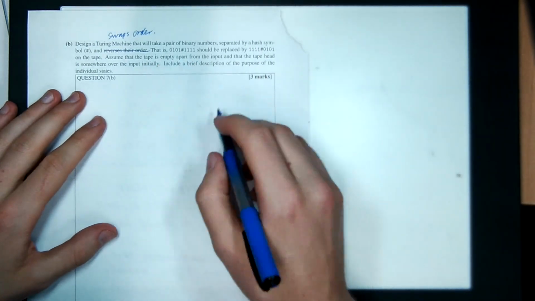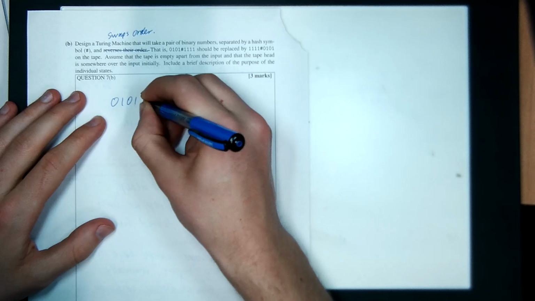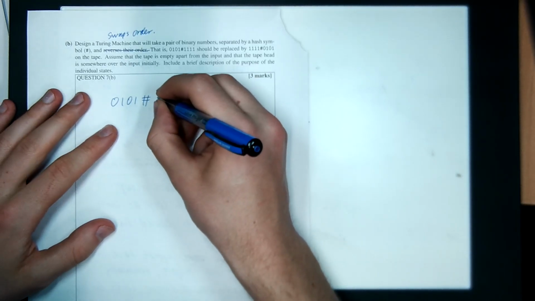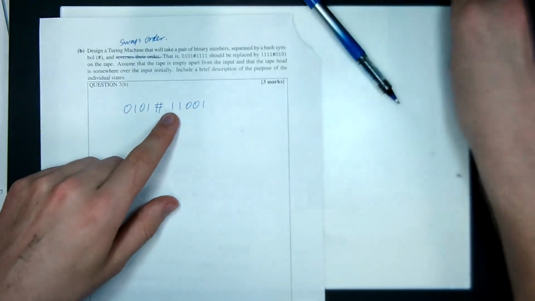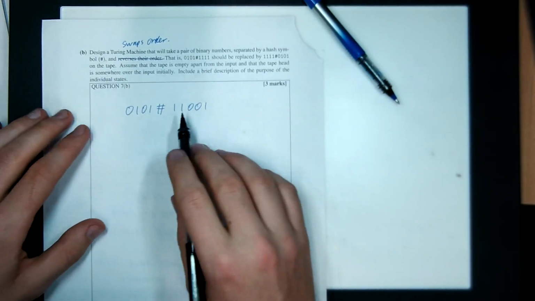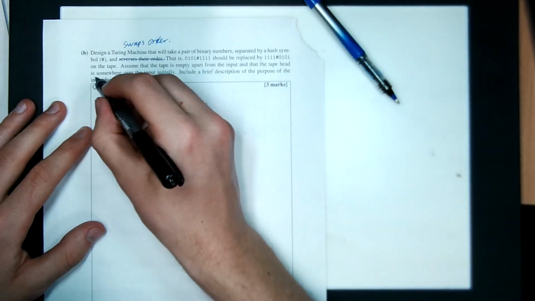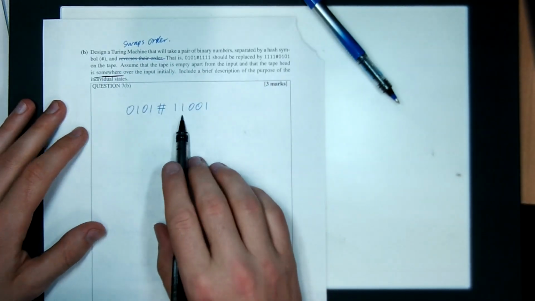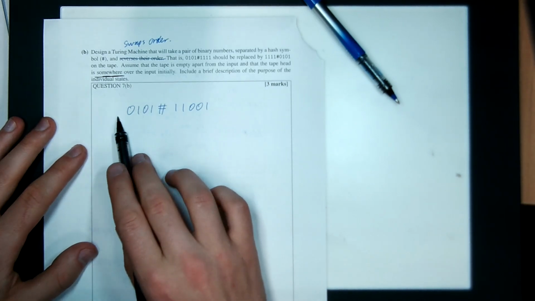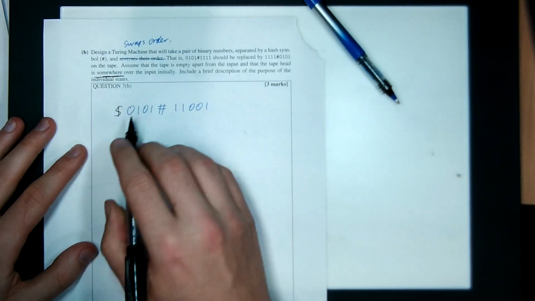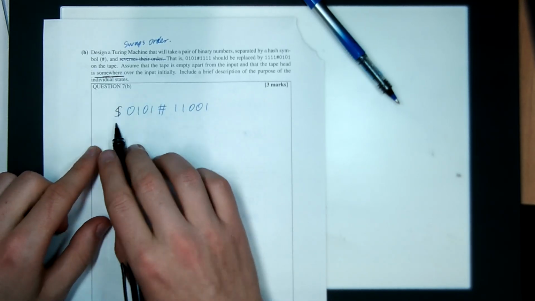So the algorithm I'm going to use is, if you've got some string here, and you've got another string here, I'm going to insert a new marker symbol on the left. So wherever I start, assume the tape head starts somewhere. Okay, so maybe it starts here. I'm going to move all the way to the left and put a new symbol here. And then I'm going to copy symbols from the right hand side and move them over to the left hand side.